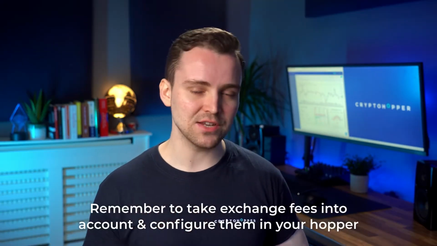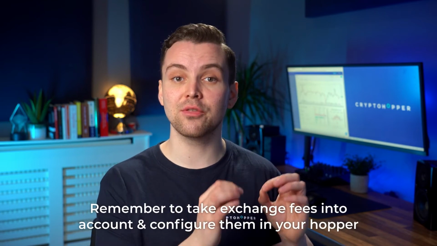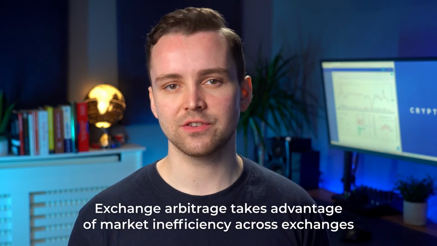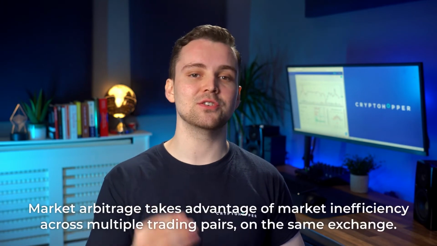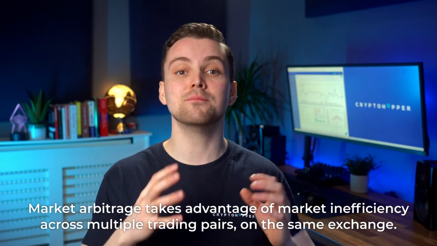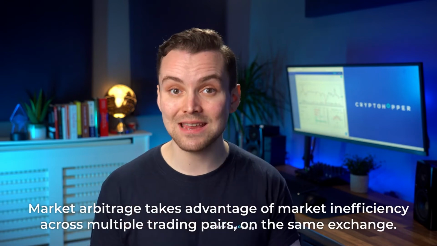As you can see from the example, you do 3 trades, but end up with the same coin. If the market inefficiency is good, this triangle of trades would actually net you profit. Remember to take exchange fees into account and make sure you configure them well in your hopper. So to recap, exchange arbitrage takes advantage of market inefficiency across exchanges, while market arbitrage takes advantage of market inefficiency across multiple trading pairs on the same exchange.